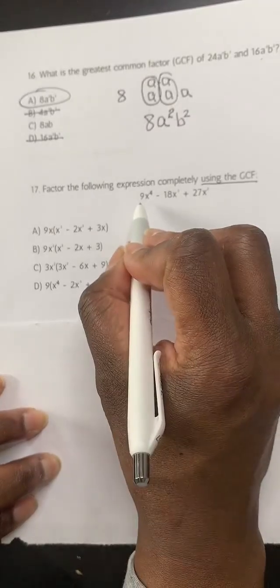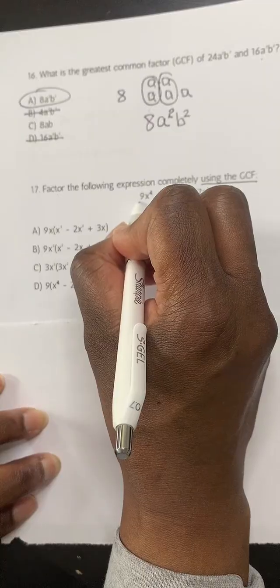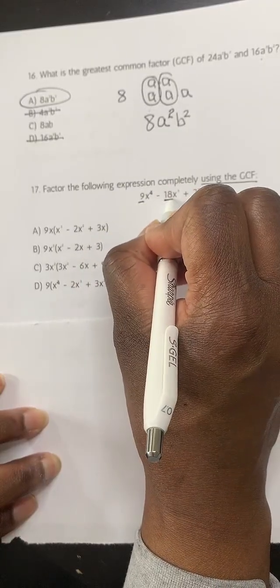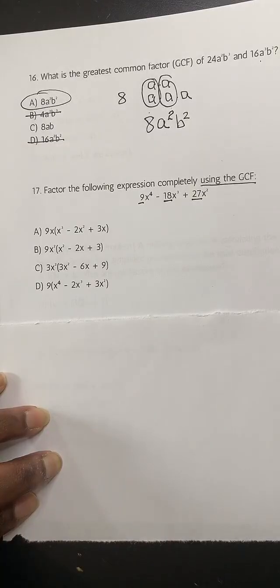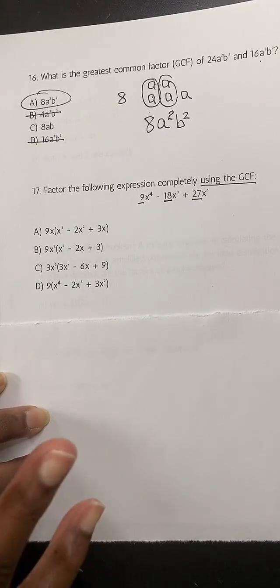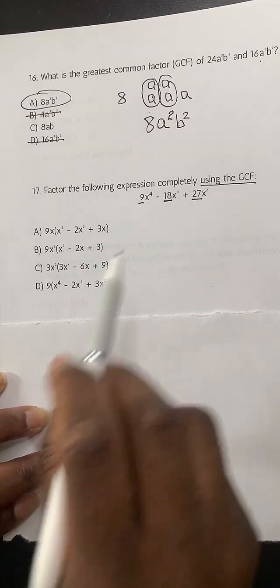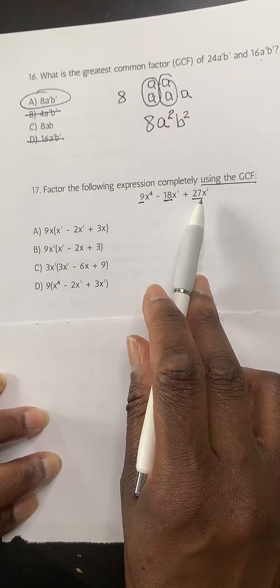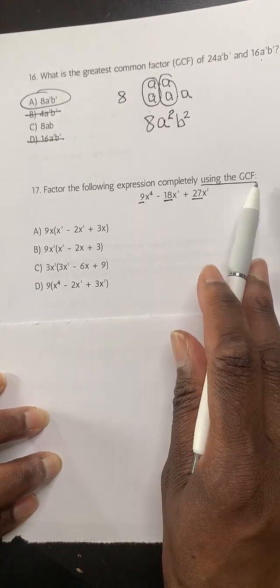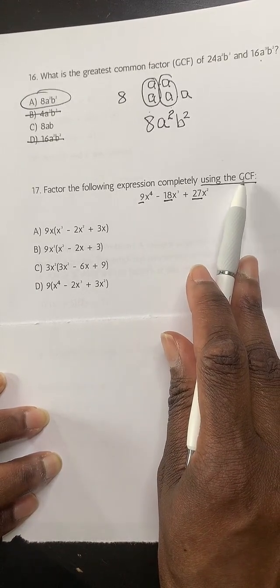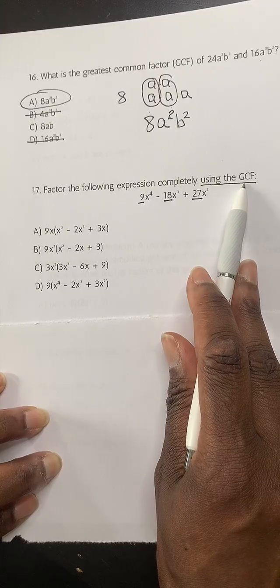So this is what we're going to do. First off, let's take a look at what's called the coefficients. What is in front of the variables, the numbers that are in front of the variables? Not so much their signs right now, just their numbers. So we have 9, we have 18, we have 27. We want to get the greatest common factor.